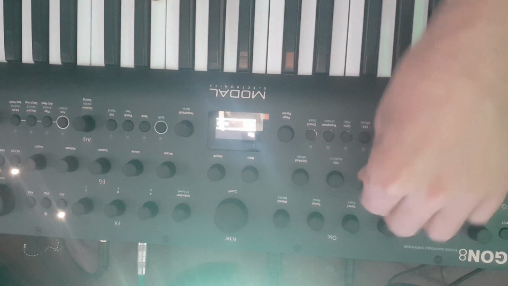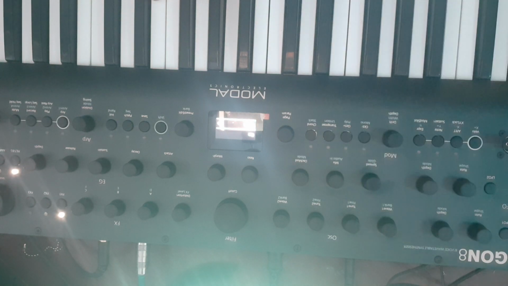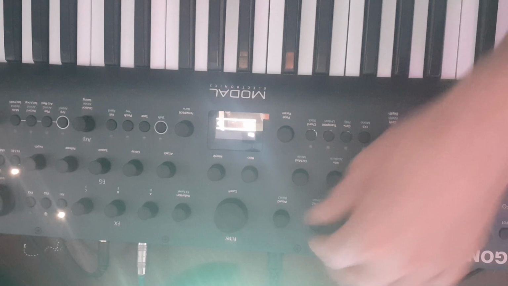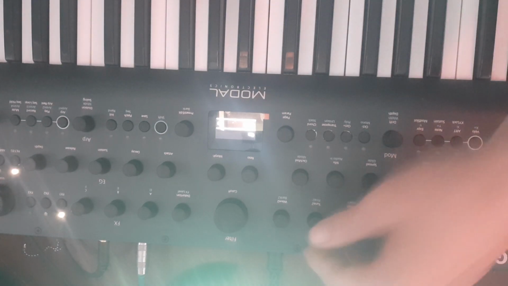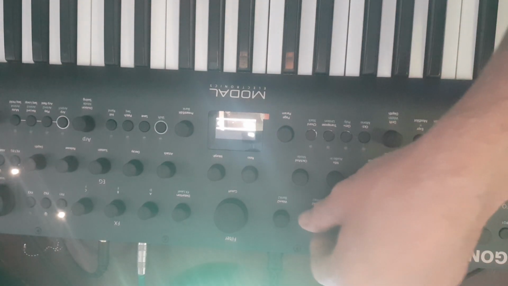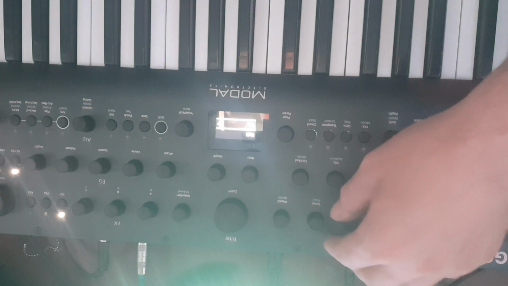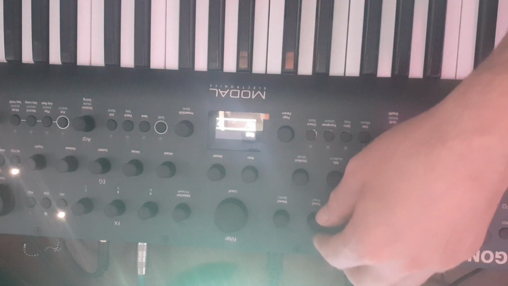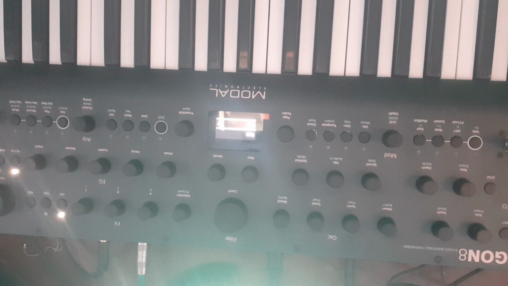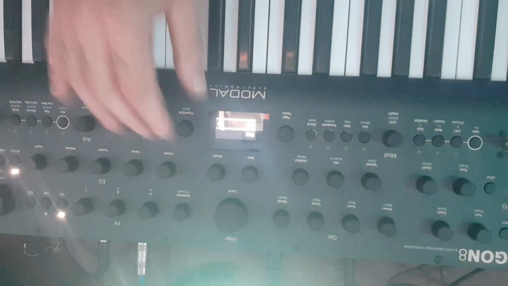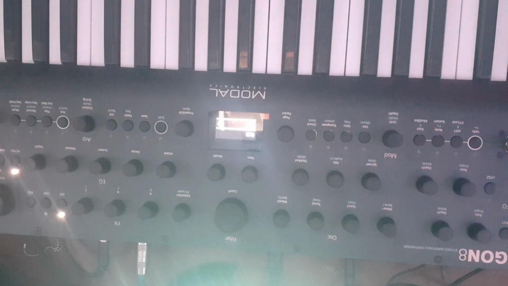So that's just for instance, but then once you combine that with a different tuning on the oscillator, you can get really big chords with single notes pretty much. So there's a lot of scope there.